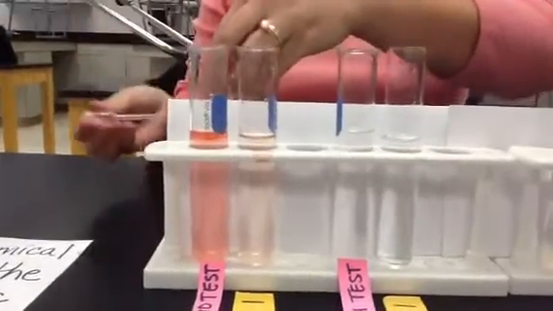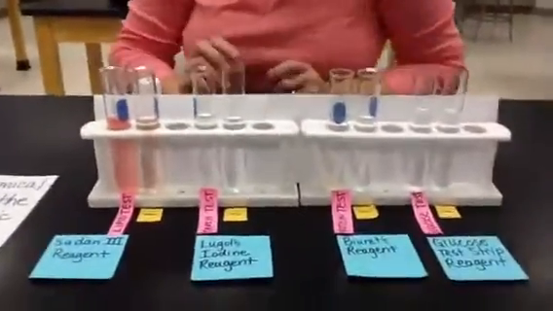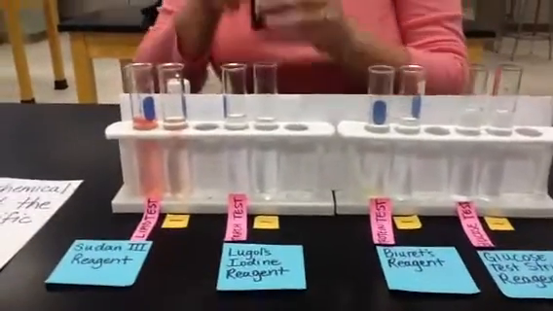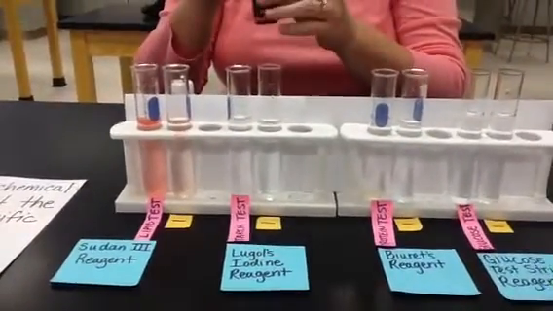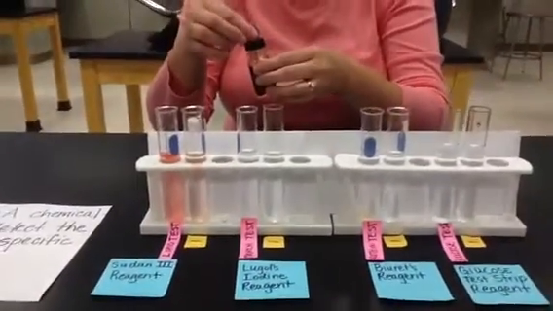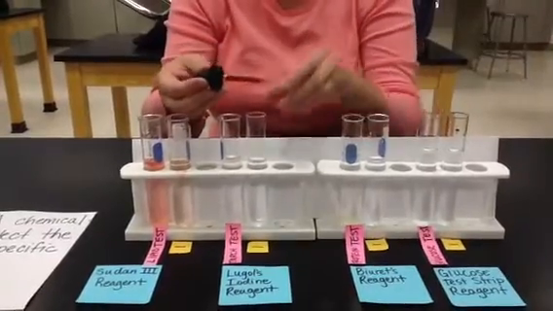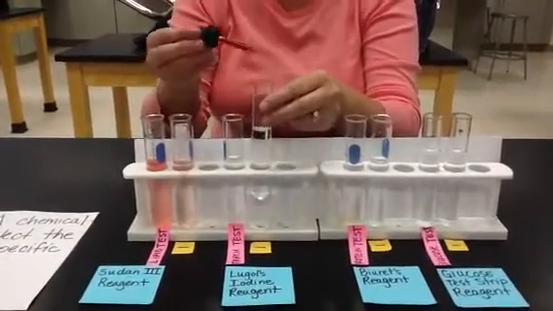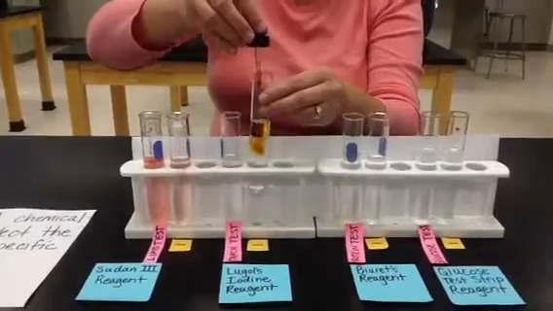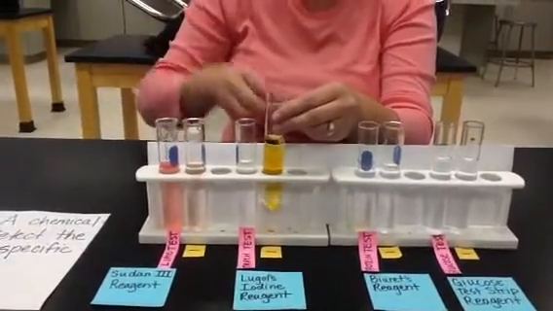All right, so let's go on to our next one. Our next one is our starch test, and we use Lugol's iodine reagent to test for the presence of starch. So we're going to start with our negative test. If it's a negative test, it's going to be the same color as our original reagent, which is kind of this light brown and maybe even pale yellow. So let's see what we get here.